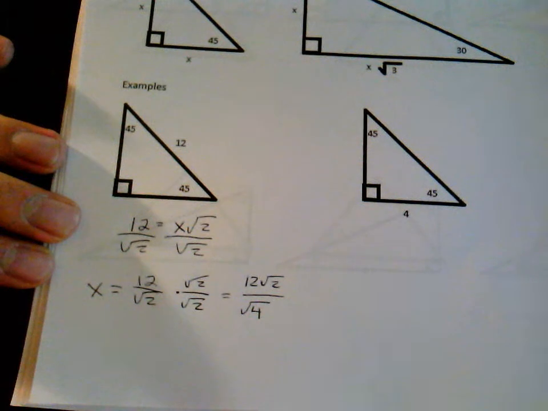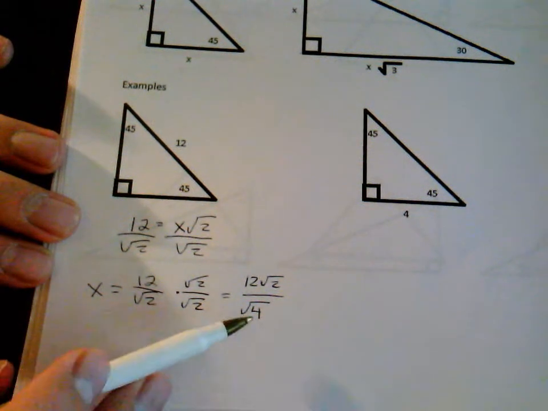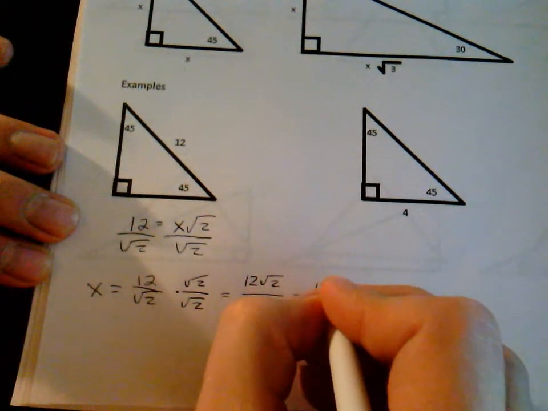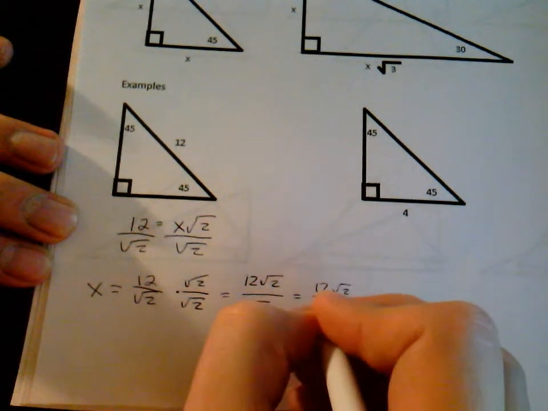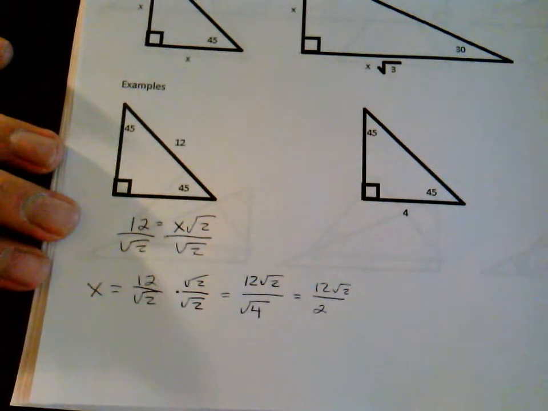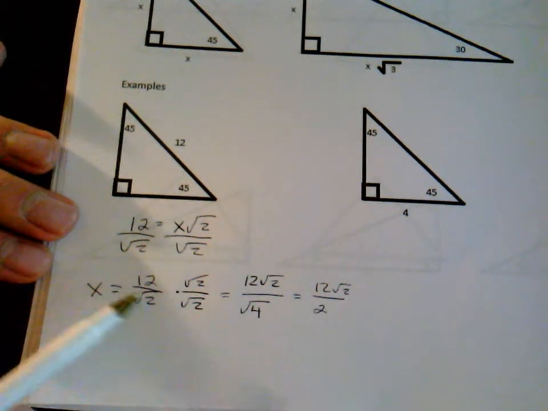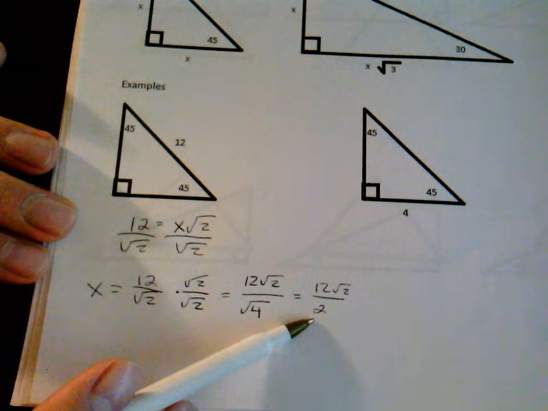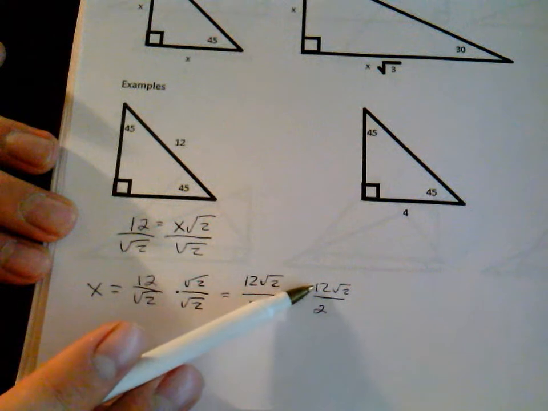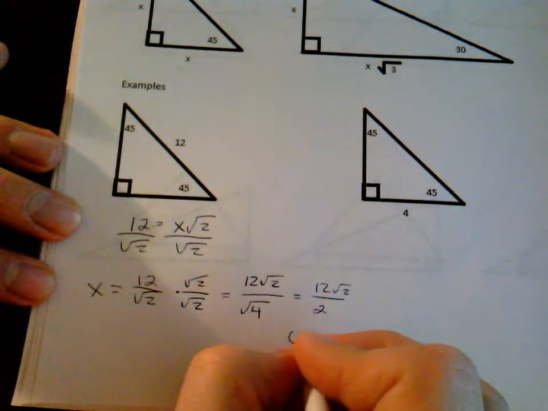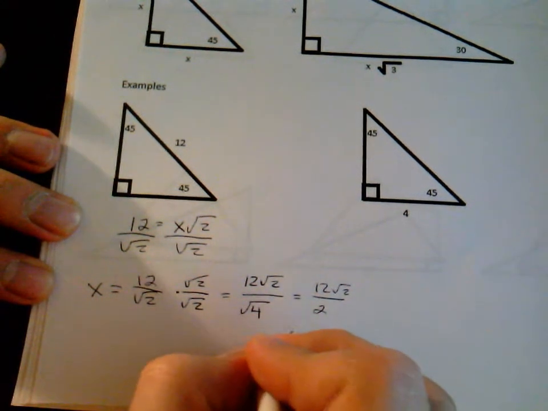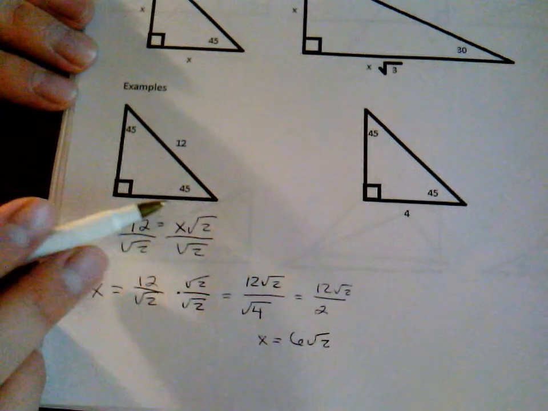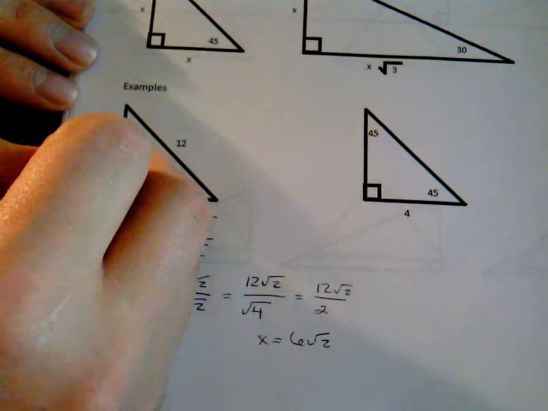Now what is the square root of 4? The square root of 4 is 2, so it's actually just 12 square root 2 over 2. And that's what I mean by I got rid of the square root, because now it is a whole number here. Now if I take this top divided by the bottom, because I can reduce this, this becomes 6 square root 2, meaning the x is 6 square root 2, or that both this side and this side are 6 square root 2.